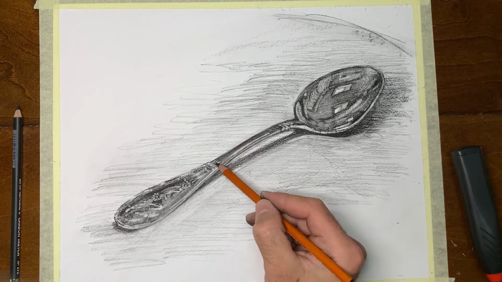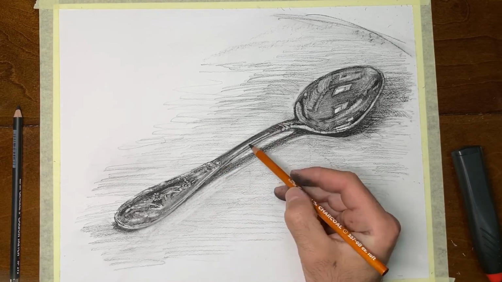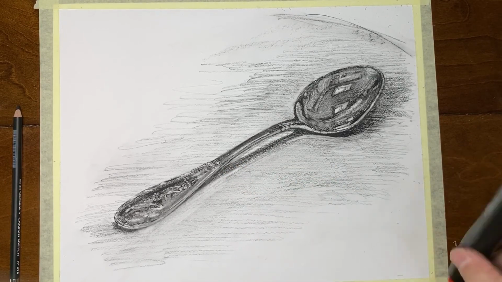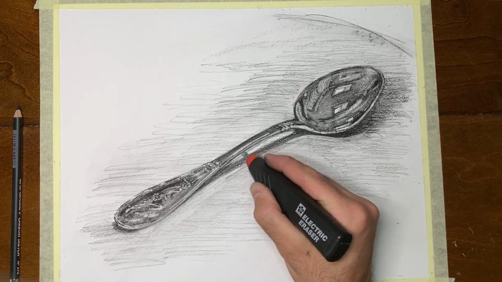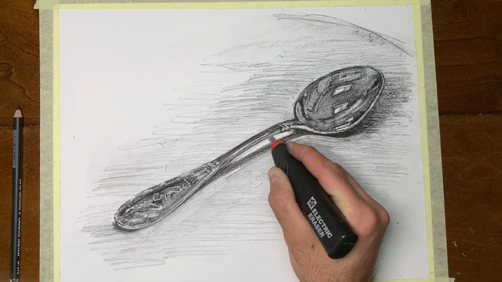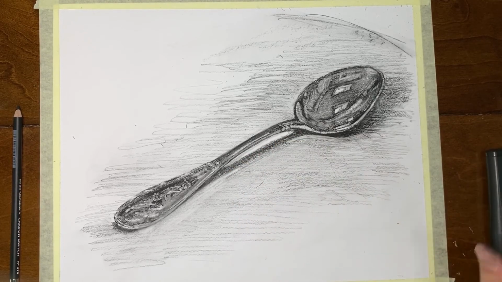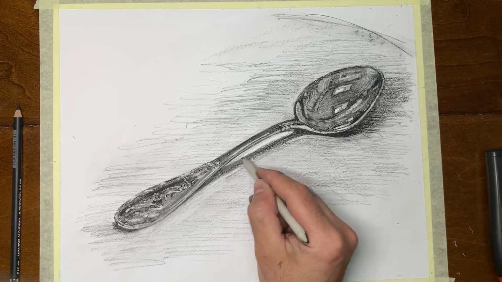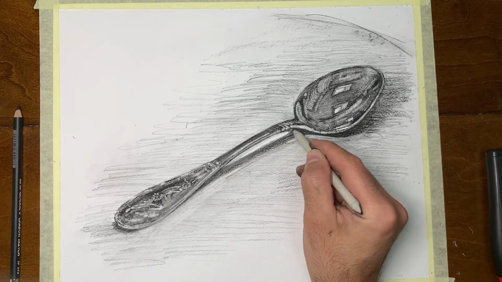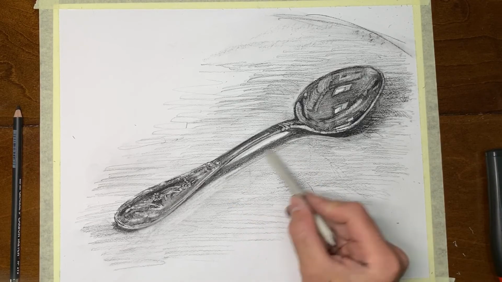But I'm really not too worried about making it exactly precise. I see that there's a lot of light coming through right underneath. Kind of phases out here a little bit, even through here.